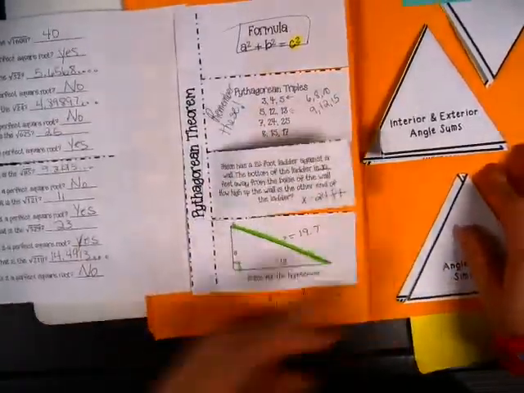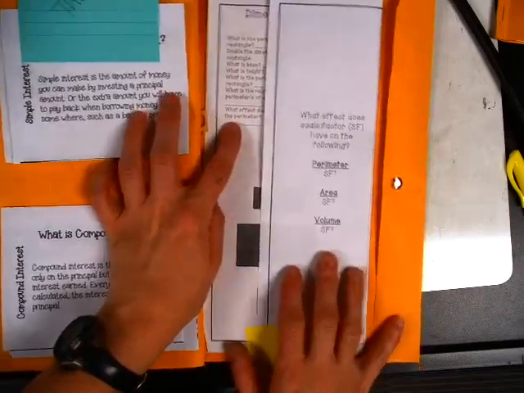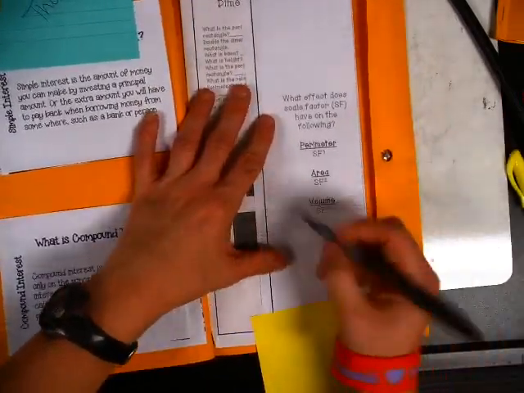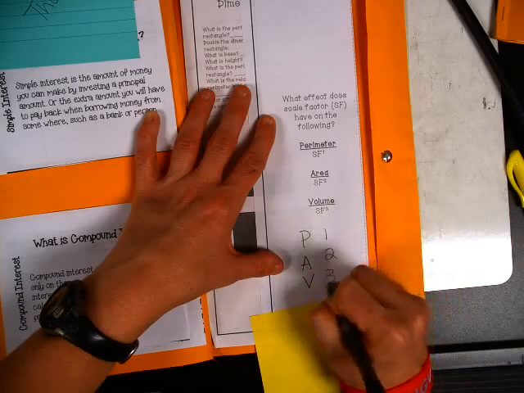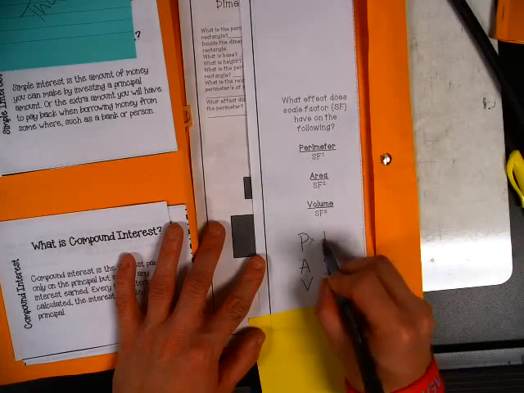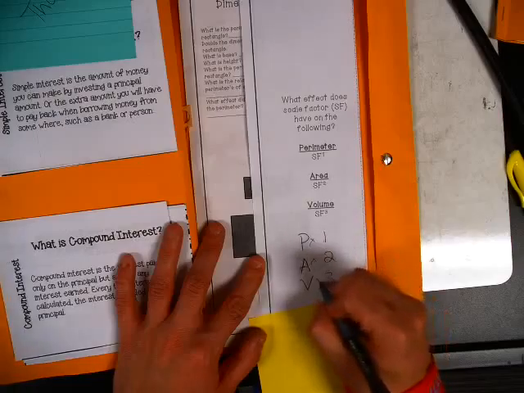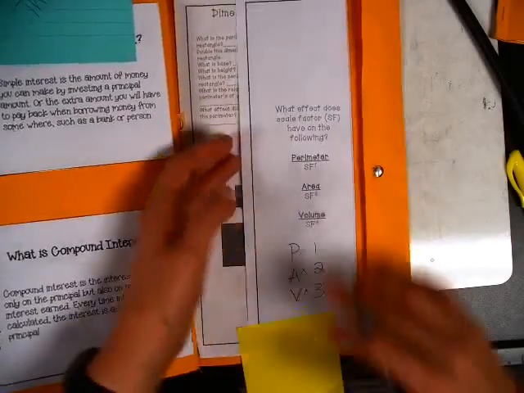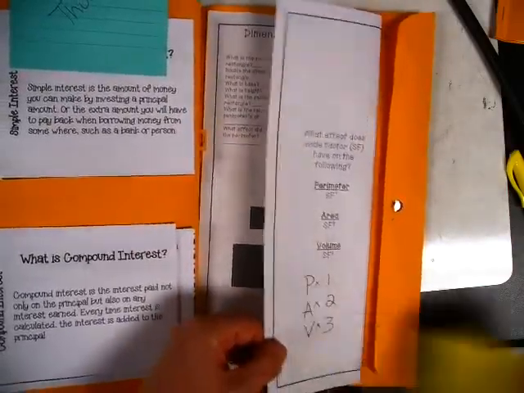Okay. Last but not least on this part of this video, dimensional change. Hey, remember, we taught it PAV 1, 2, 3. Remember, when you're dealing with scale factor, you multiply that by 1 if it's perimeter, by 2 if it's area, or 3 if it's volume. Okay, that's all this is.